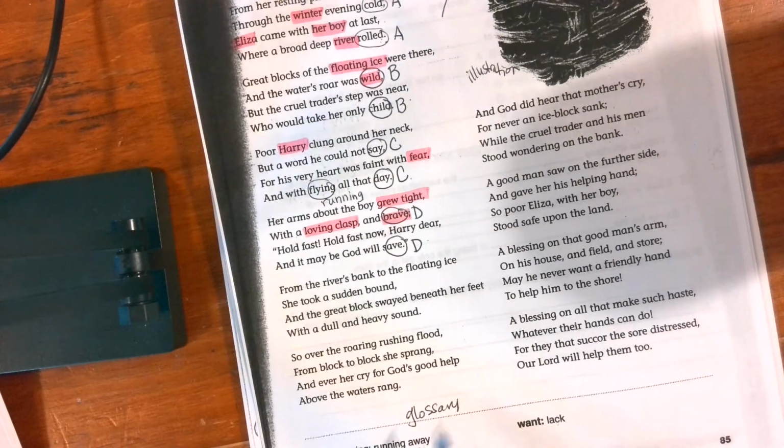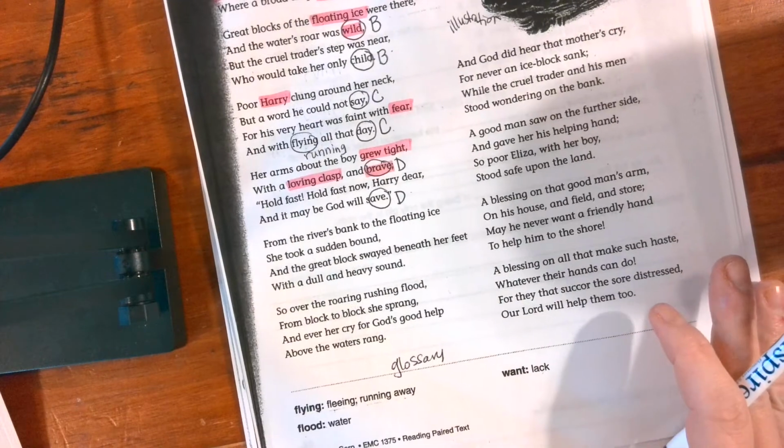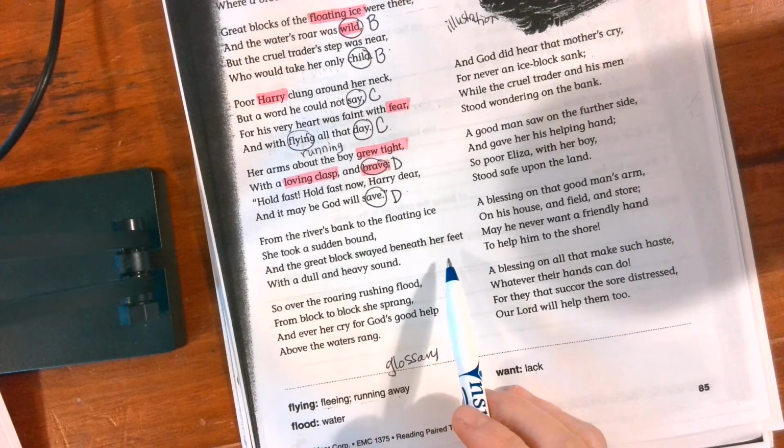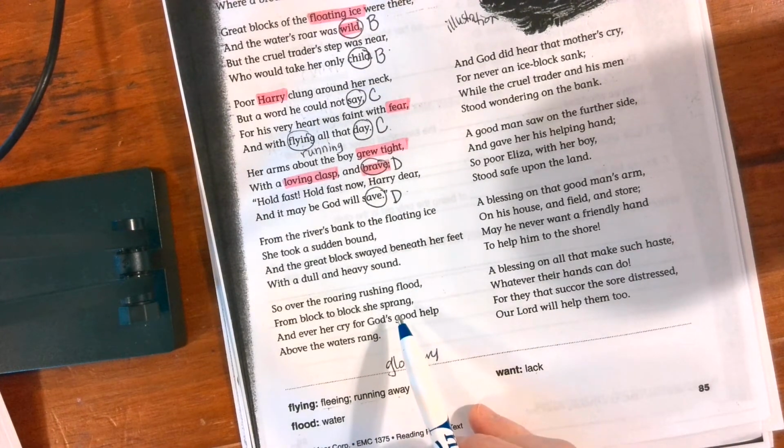From the river's bank to the floating ice, she took a sudden bound, and the great block swayed beneath her feet with a dull and heavy sound.